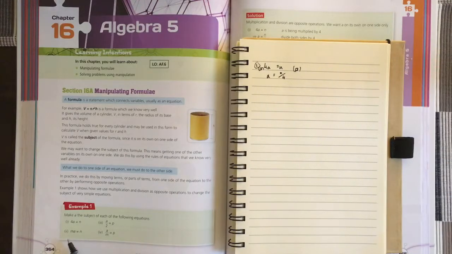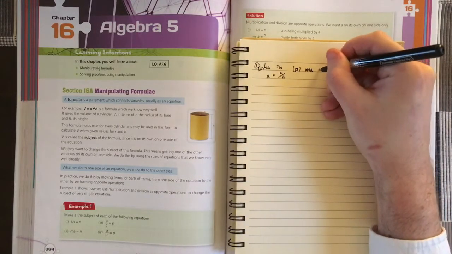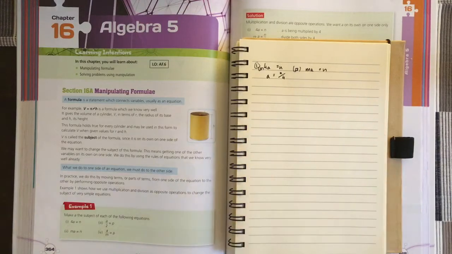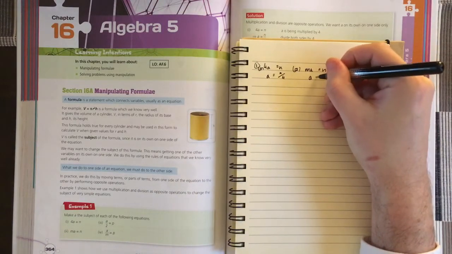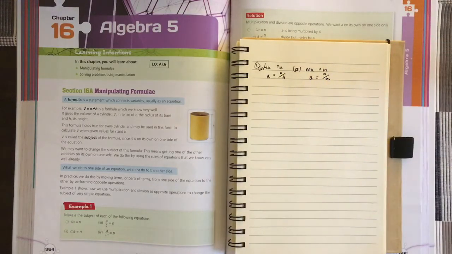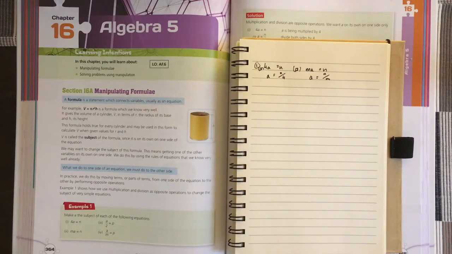Part 2 then, mA is equal to n, so I want to make A the subject. So it's move the multiplied by m, or get rid of the multiplied by m. So divide both sides by m. A is equal to n divided by m, and you're done. Okay, so A is now the subject of the formula. Part 3 then.